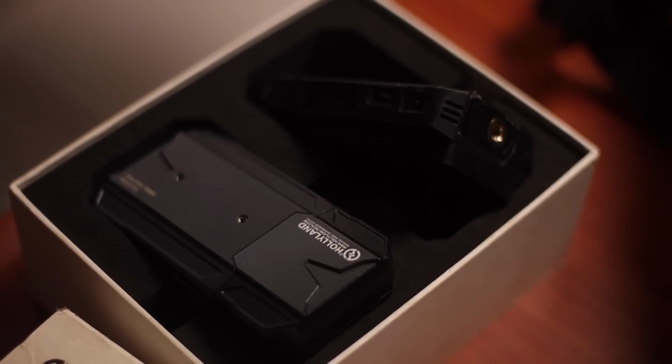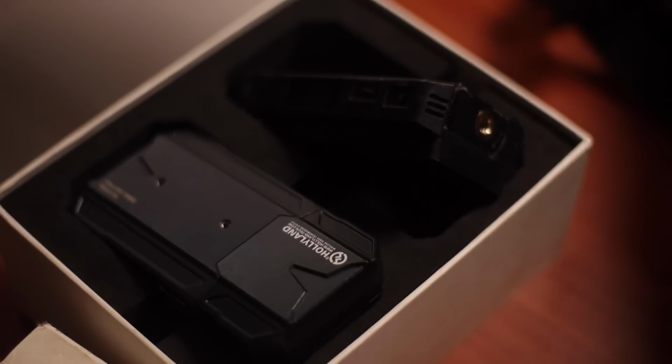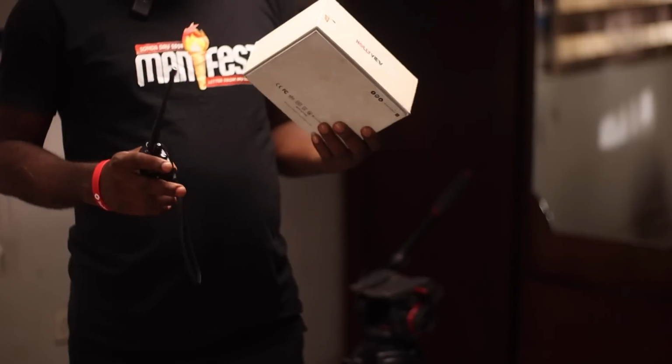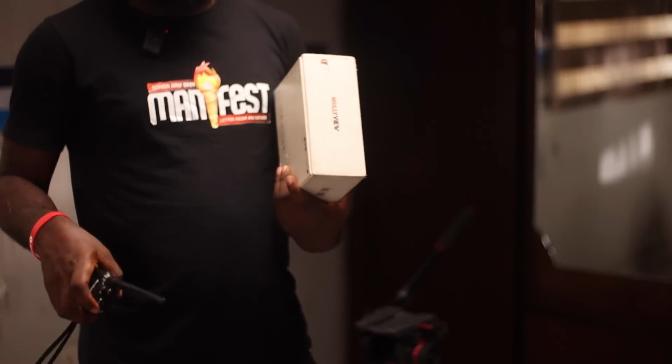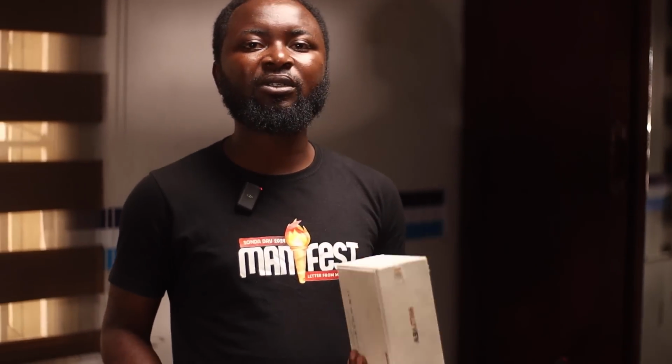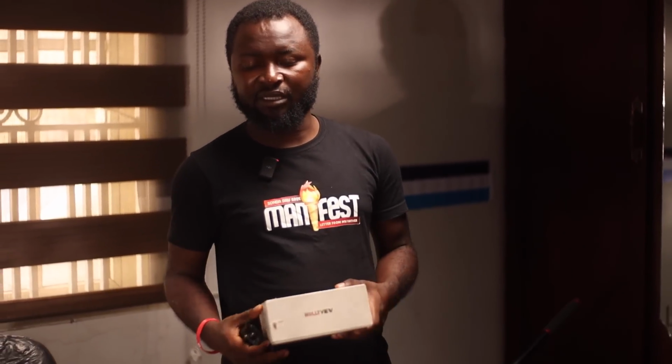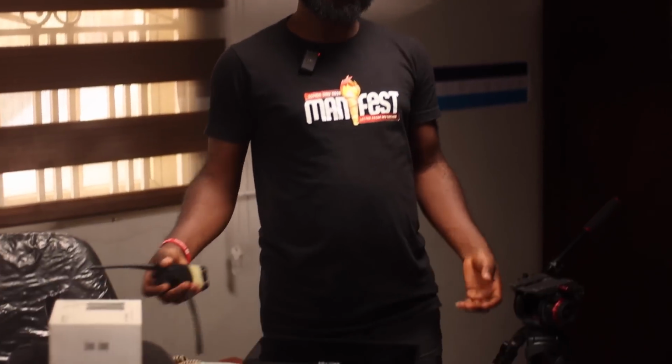So the transmitter is connected, yes. The transmitter is connected to the camera. The receiver is connected to the monitor. So once we send it, they'll be able to view from wherever they are, determined by distance, and they'll be seeing what we are doing. So this is just to make things easy. The director does not need to be coming to set to say this.